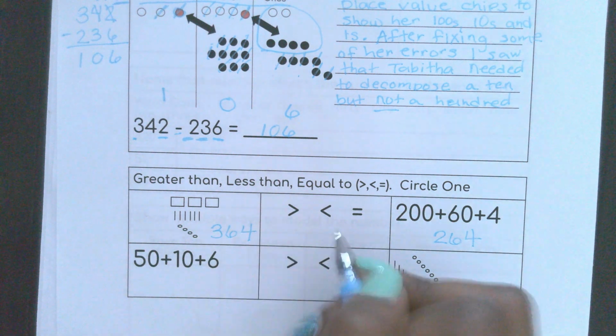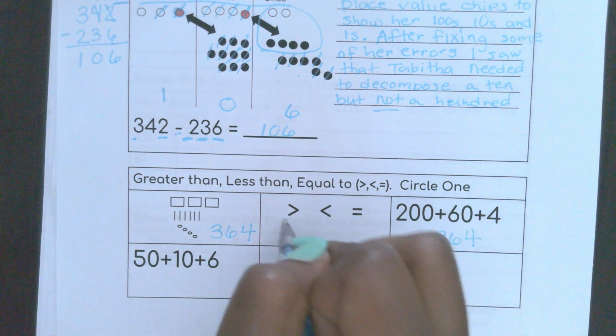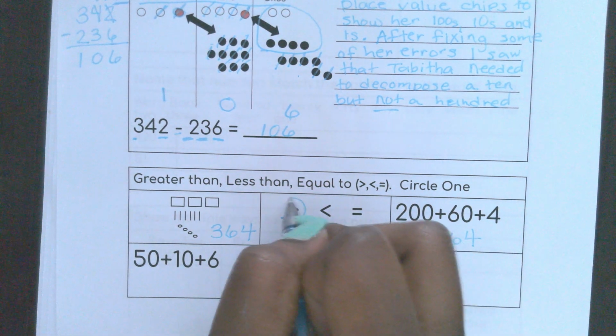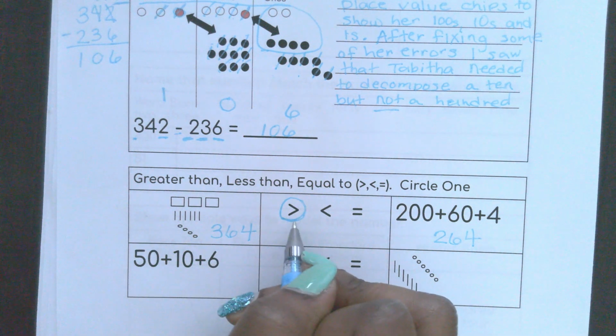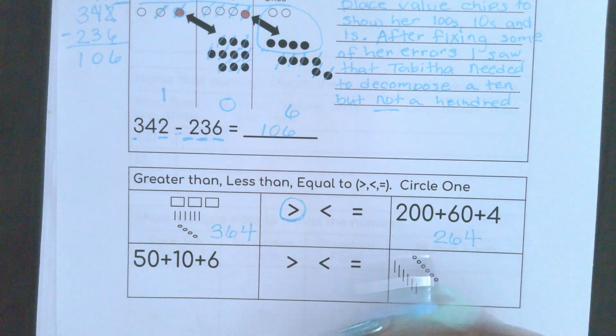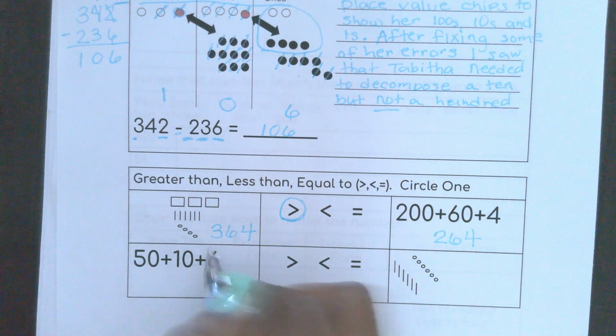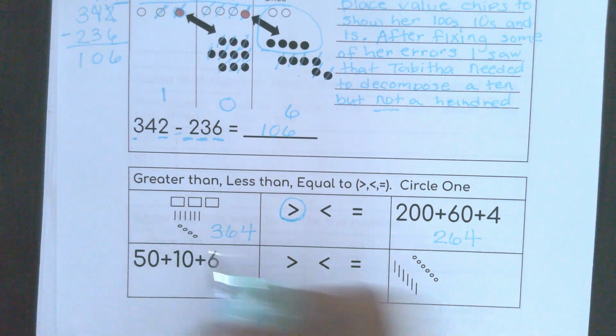364. So our symbol, greater than, will open to the bigger number. So we'll just circle it. This is actually a $100 difference. So the tens place and ones place is exactly the same. It's the hundreds place that's different.